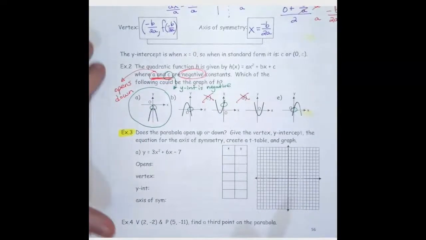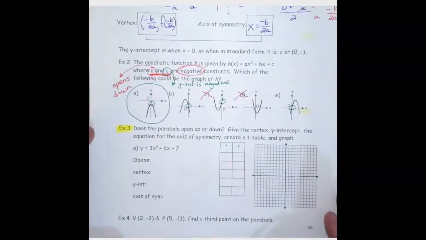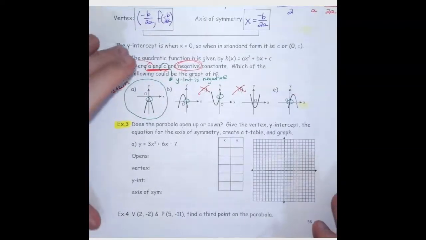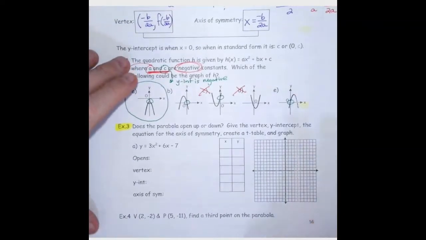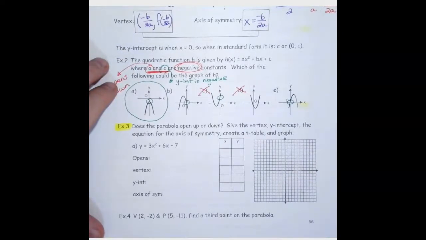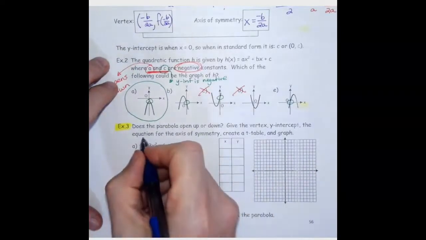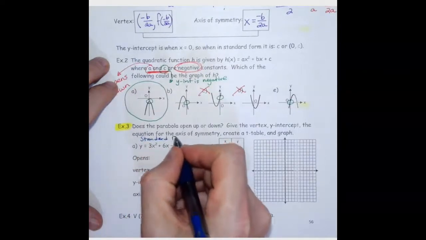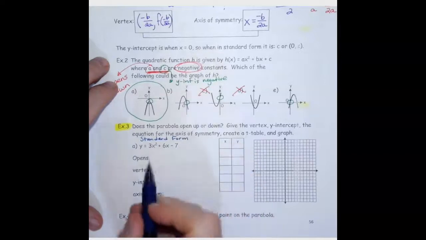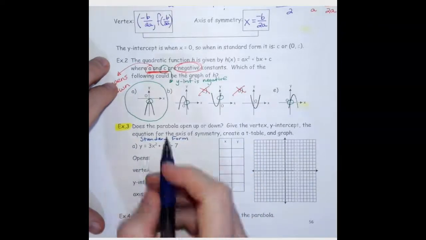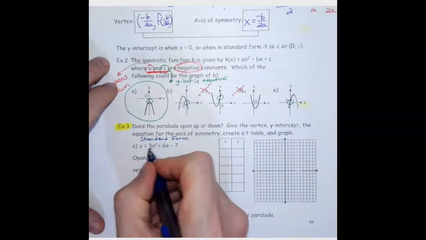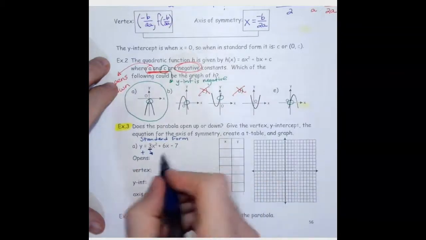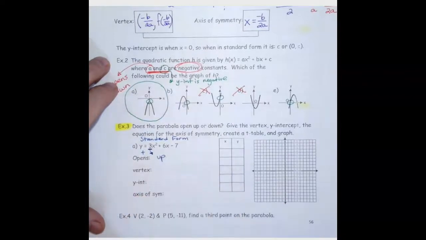Alright, so now we're going to get into graphing all the types of parabolas. There's three main types that we're going to talk about. So first of all, this one is in standard form. There's three forms that we'll give them to you in. So standard form, which means y equals ax squared plus bx plus c. Okay, so still, on all of these we should be able to tell whether it opens up or down fairly easily. So that's positive, so it opens up.